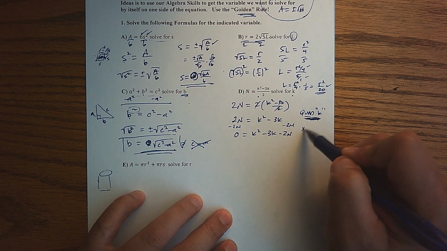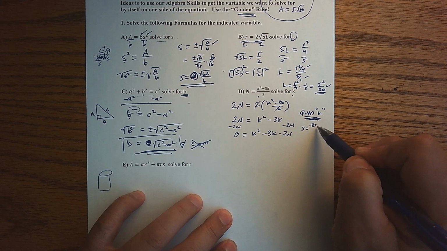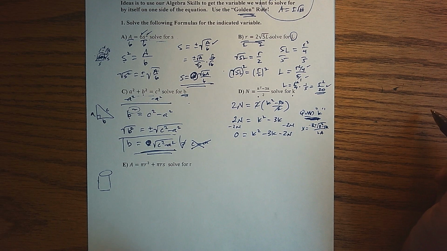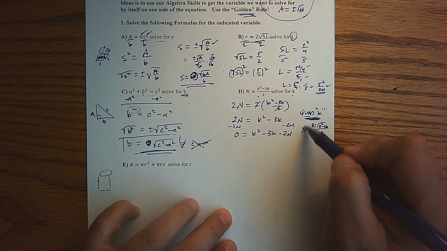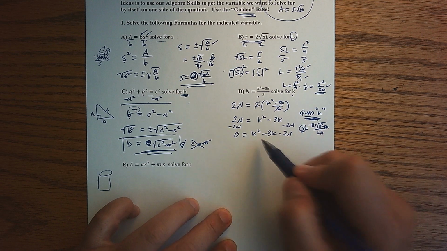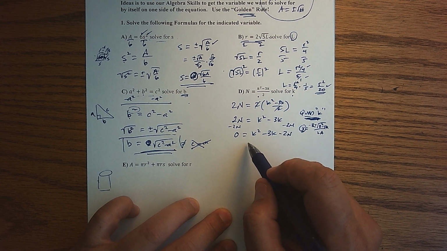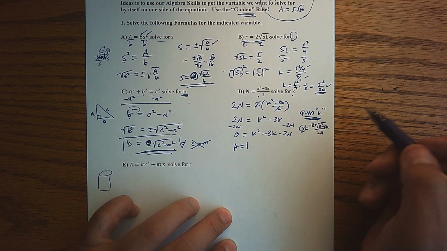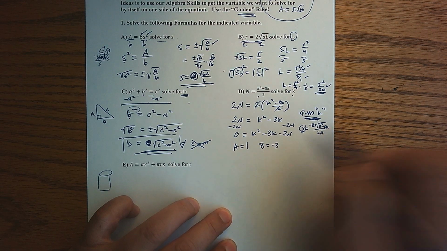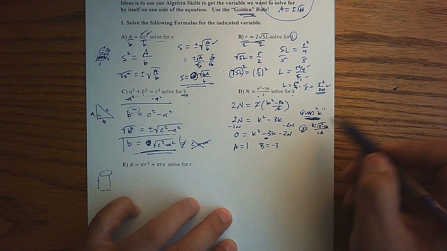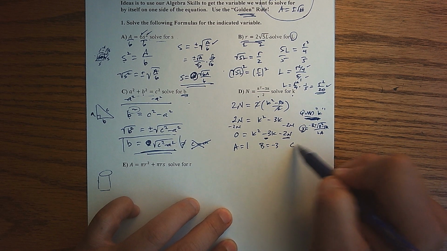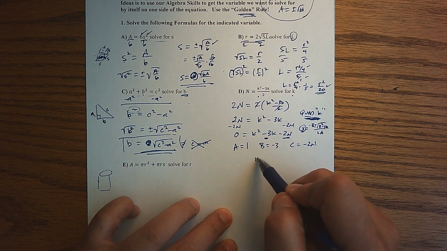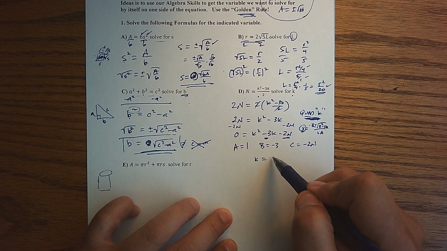The good old quadratic formula: x is negative b plus or minus the square root of b squared minus 4ac, over 2a. So I'm basically going to use that here as I solve for x, but here we're solving for k. And if we look at this, a is equal to 1, that's the leading coefficient. b is equal to negative 3, that's the coefficient of the k term. And then rather than being a number, c is equal to negative 2n.